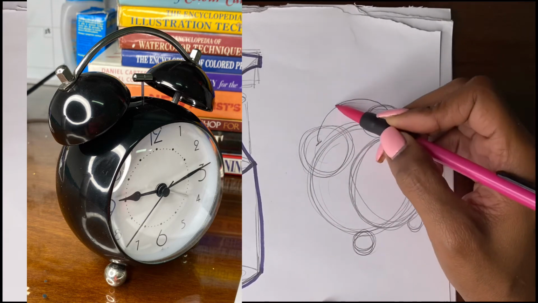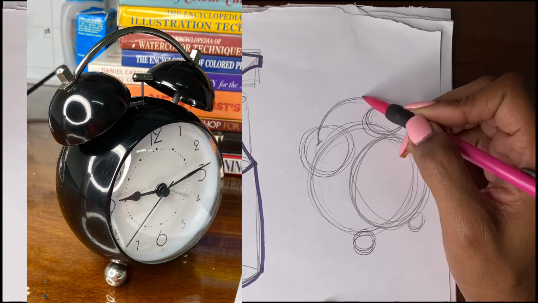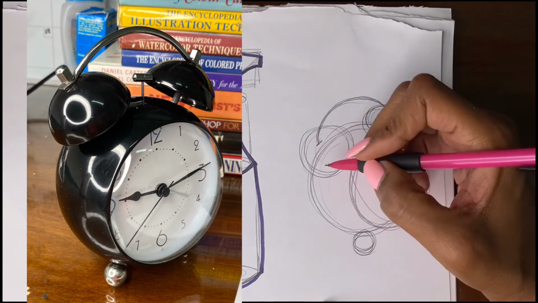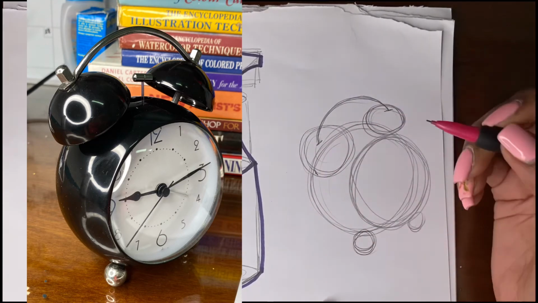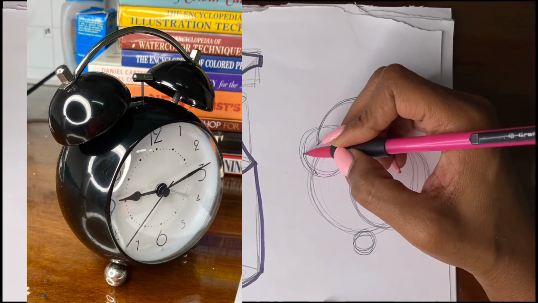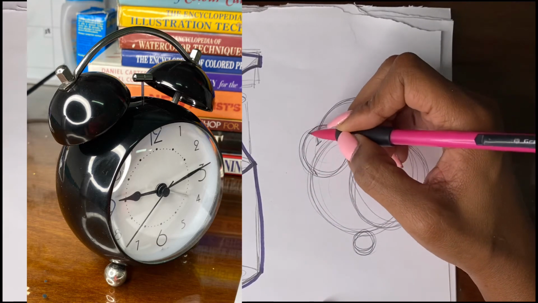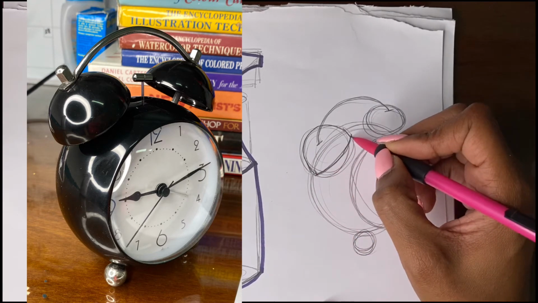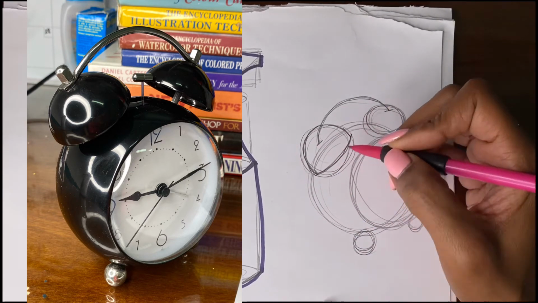And I'm going to add that skinny cylinder on top. Look at how easily we have this outline. So now I have to give that half a circle shape for that little knob that makes the alarm noise.